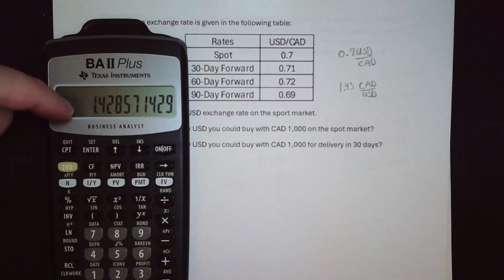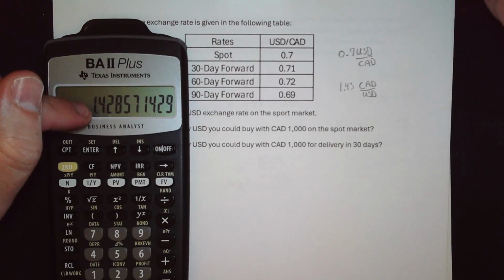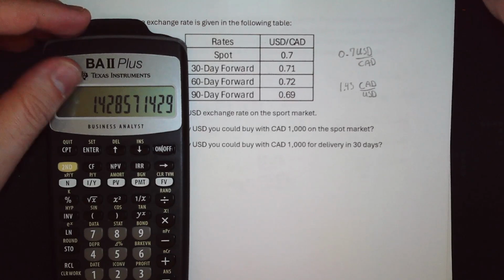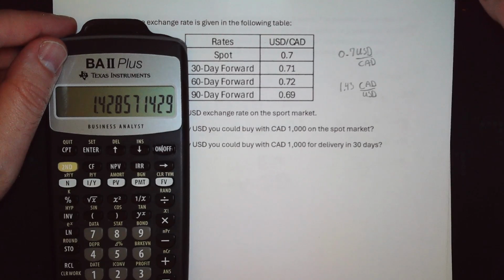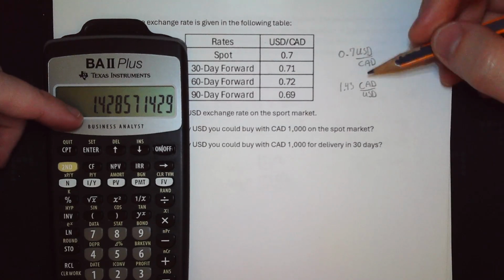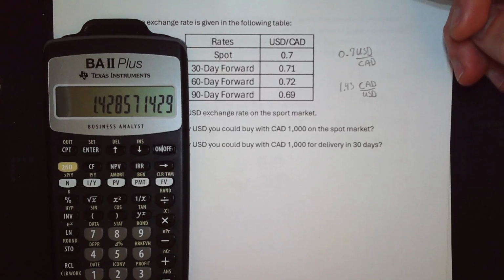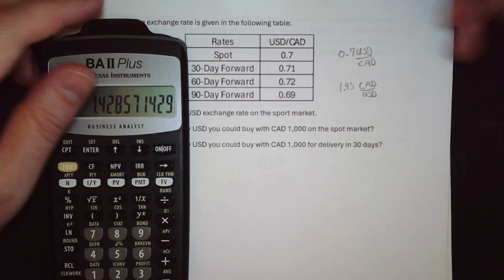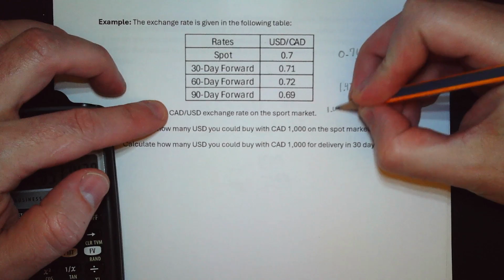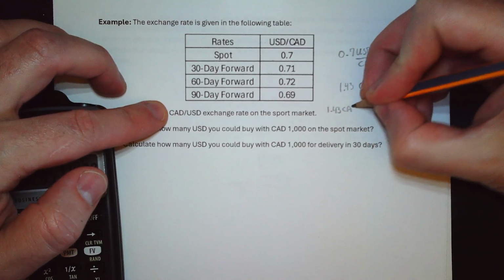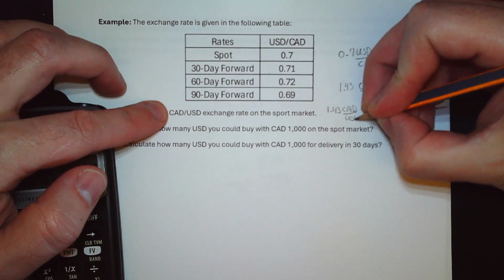Now, in the quiz, I am more likely to ask you to keep way more decimals when we work with foreign exchange rate. But if I do want you to keep more than 2, I will tell you. There are a lot of foreign exchange rates that we really need like 4 or 5 decimals for them to make sense. But in this case, for my videos, I'll just keep 2 decimals to keep things a little bit easier. Okay, so the first one is that the CAD USD exchange rate is 1.43 CAD per USD.